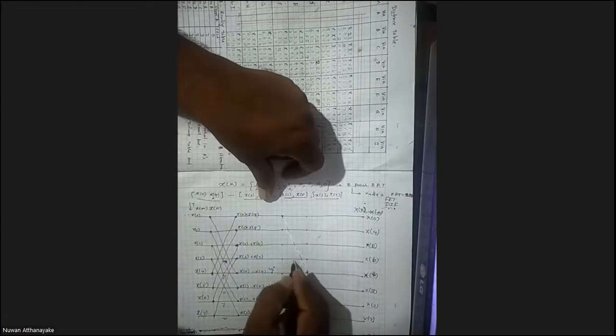So that is our first step, we have already done that. Now in this level we have two groups like this, this is one group and this is one group, and in this level we have 4 groups.